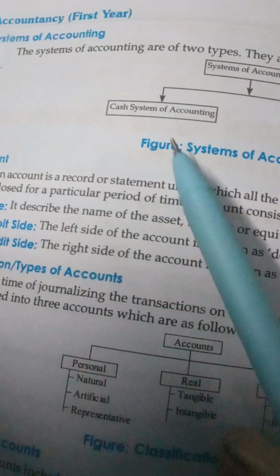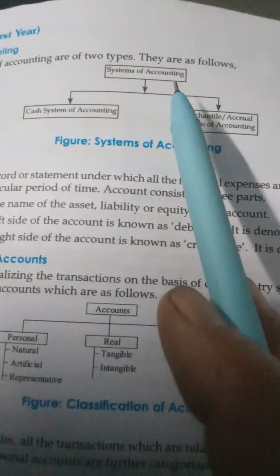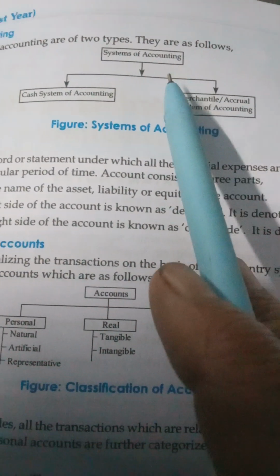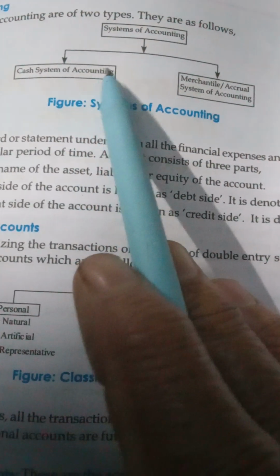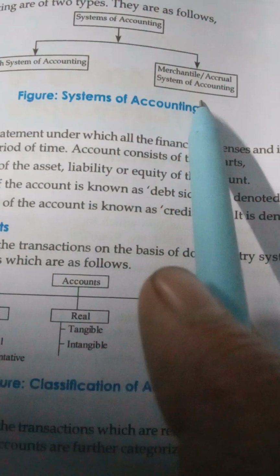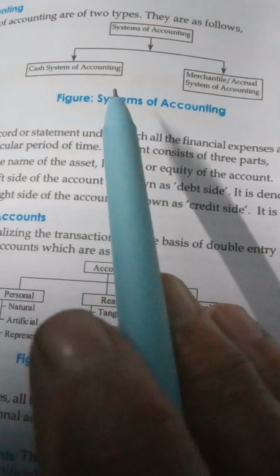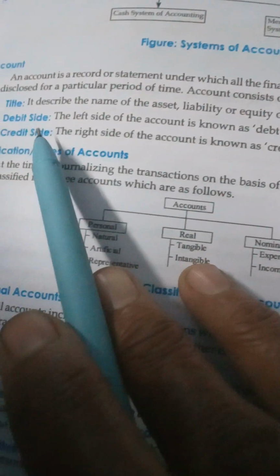Next one, system of accounting. The system of accounting has two types. They are as follows: cash system of accounting, and next, mercantile or accrual system of accounting.